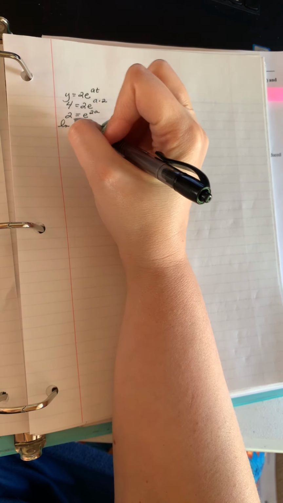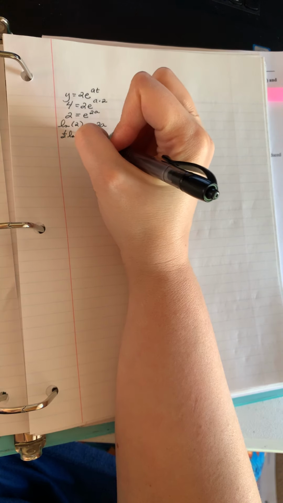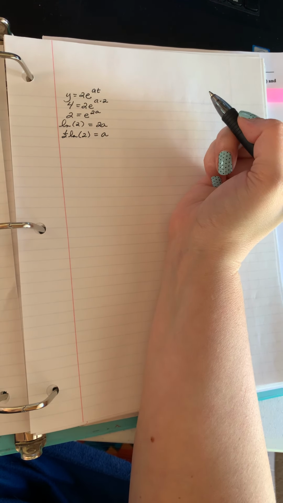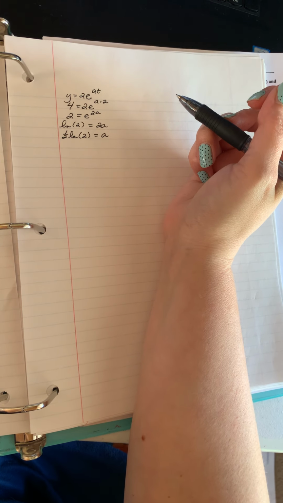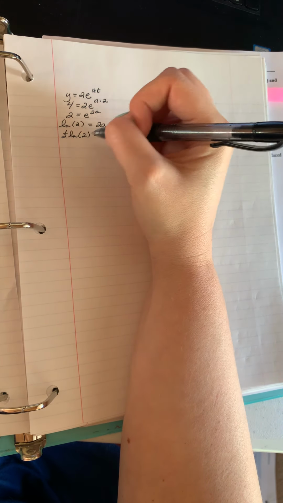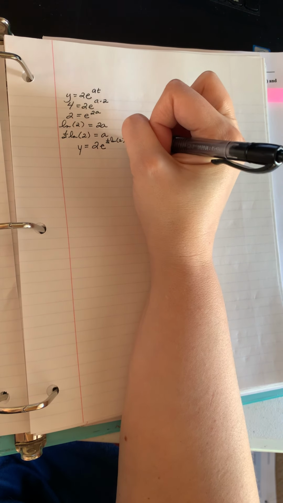Take the ln of both sides, and then divide, so I get 1/2 ln of 2 equals a. And then usually you're going to use your calculator on these. If you can't use your calculator, then that's fine. You would just write this as a. So our new formula is y equals 2e to the 1/2 ln of 2 times t.